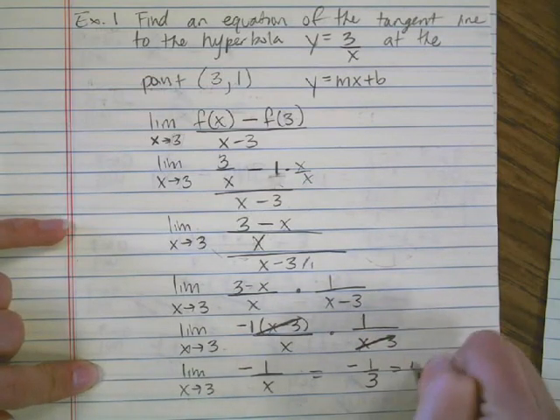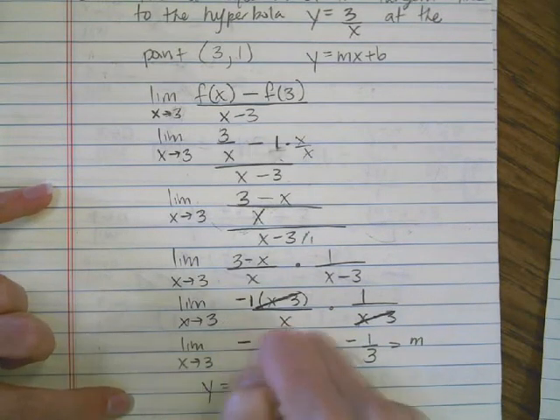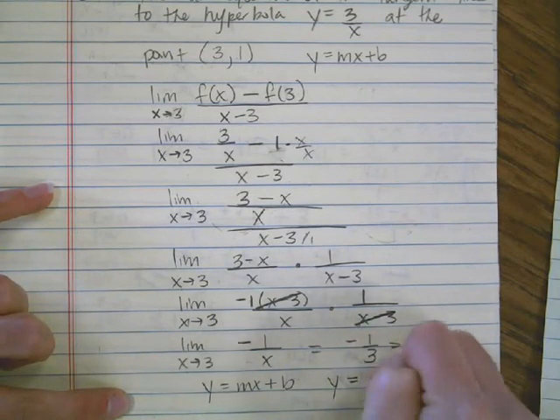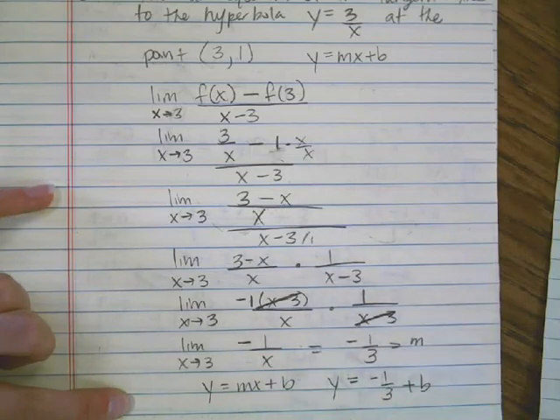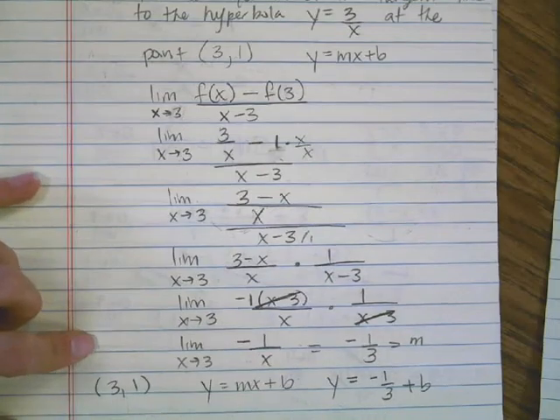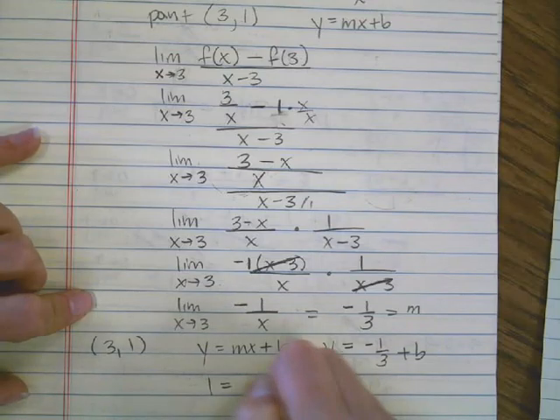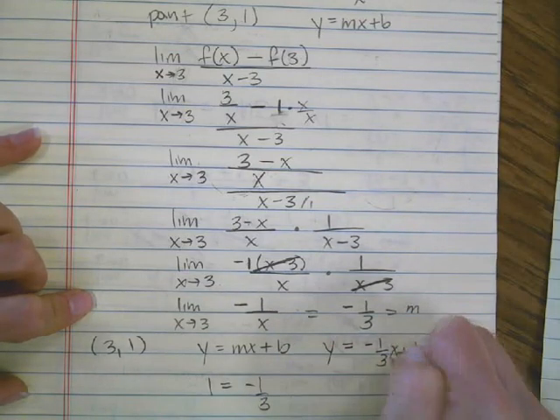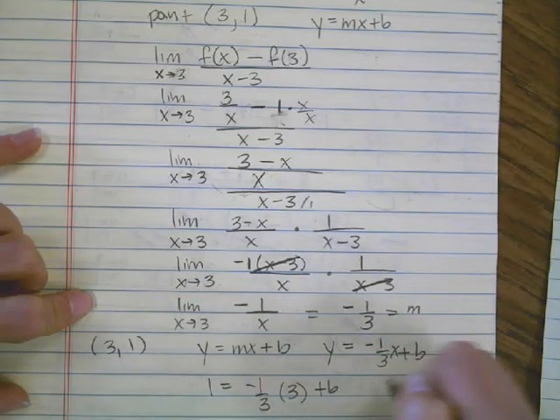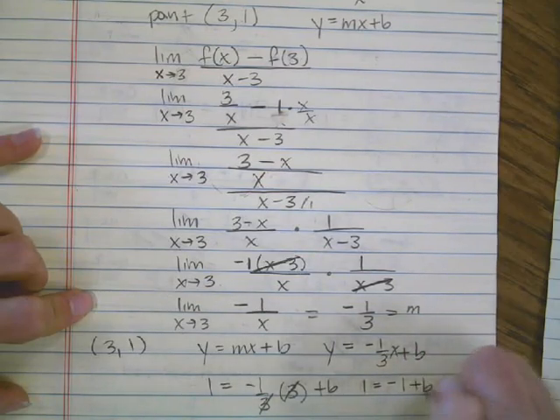This is the slope. Once you have the slope, it's easy to find the point, right? So you have y equals mx plus b. The slope is negative 1/3, so y equals negative 1/3 x plus b. The point they told us they wanted it at was 3, 1. So we plug in 3, 1 and solve for b. So 1 equals negative 1/3 times 3 plus b. So 1 equals negative 1 plus b.